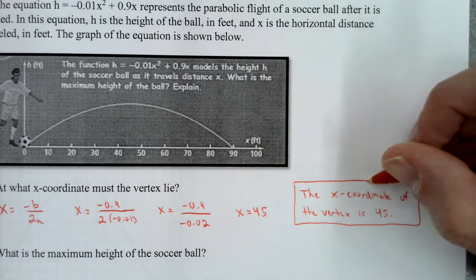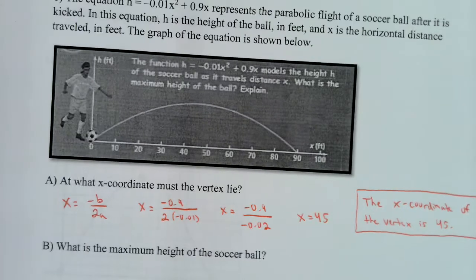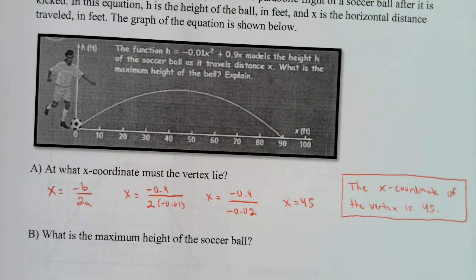That one you didn't need units because of the way it was worded. It must lie at 45.